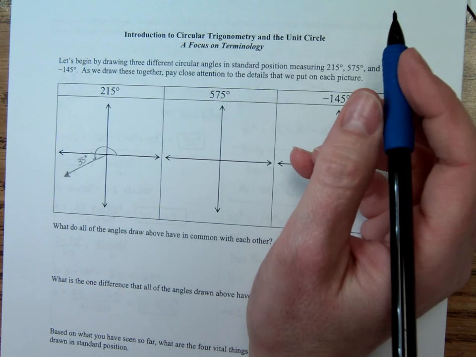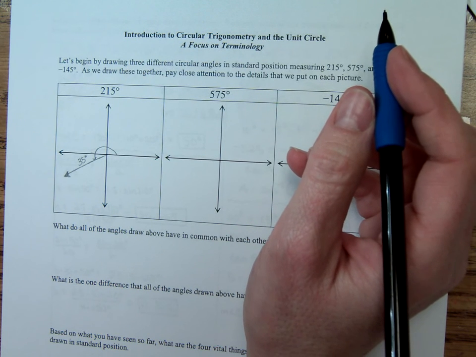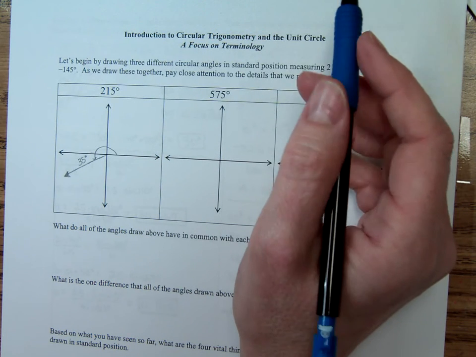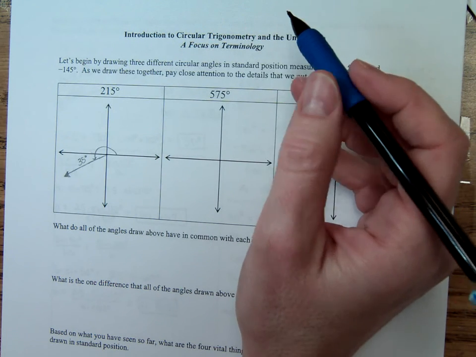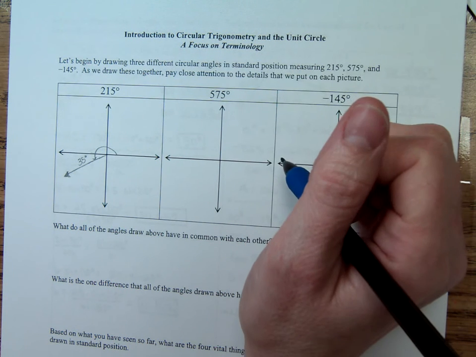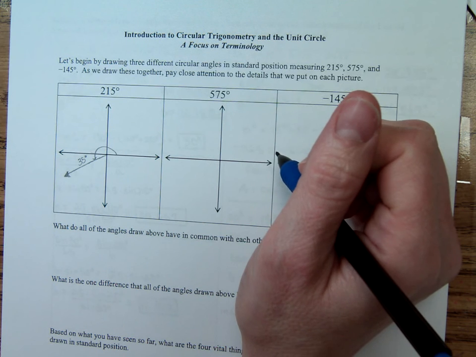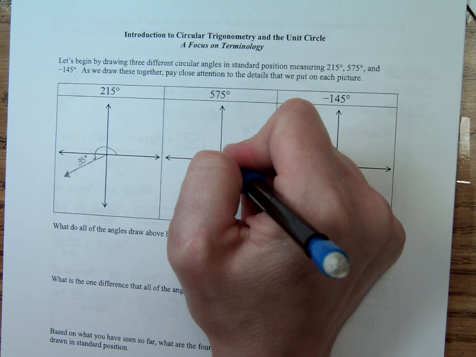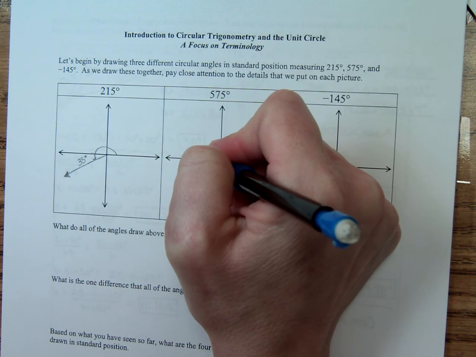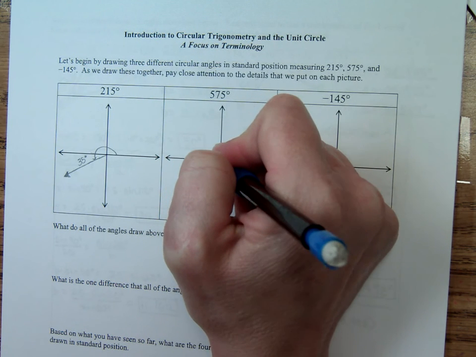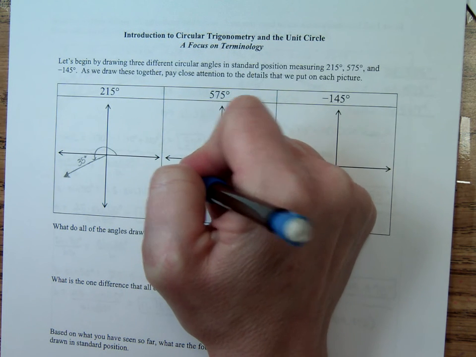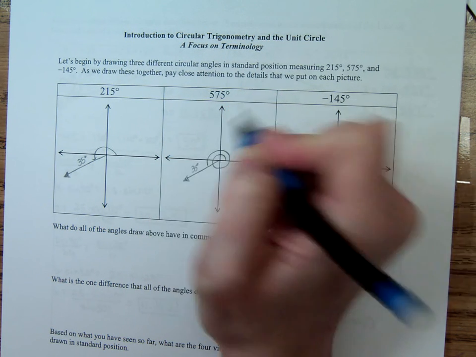What about 575? What would that look like? More than a circle. How much more than a circle? Just 215. So it would go all the way around, and then it would start again, and then it would go 35 degrees past that 180 again, right?